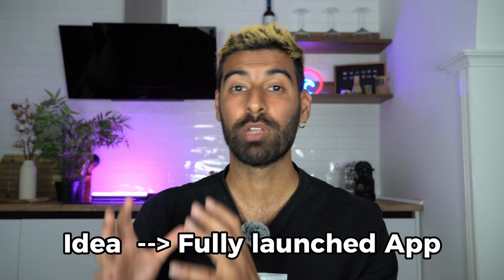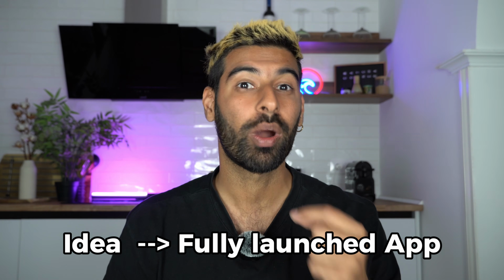Now that you have all the basics, this is the workflow I recommend you to follow when you build something new with Claude Code. These are essentially 5 steps to go from idea to fully launched app. But chances are you are a creative person.